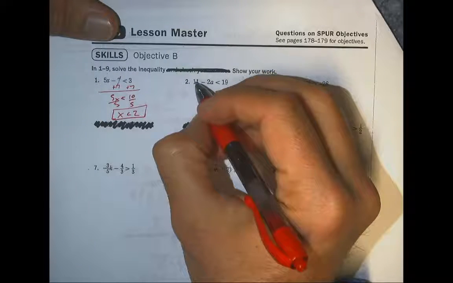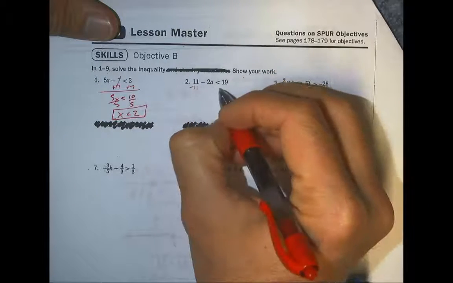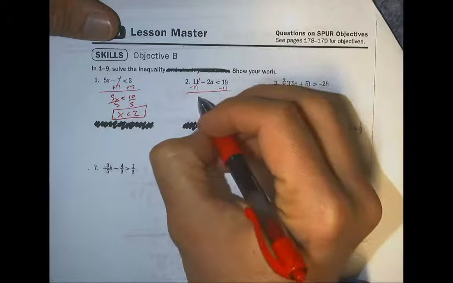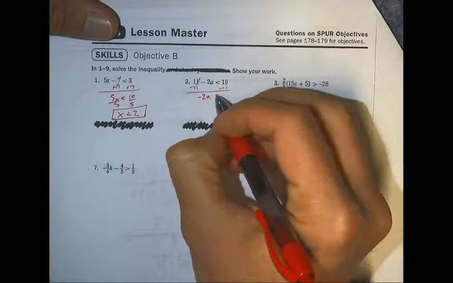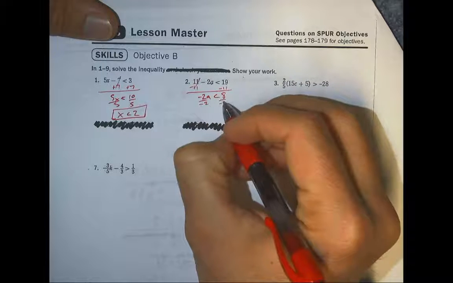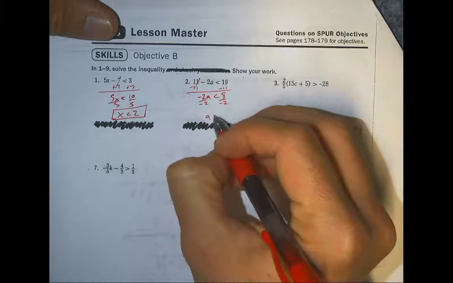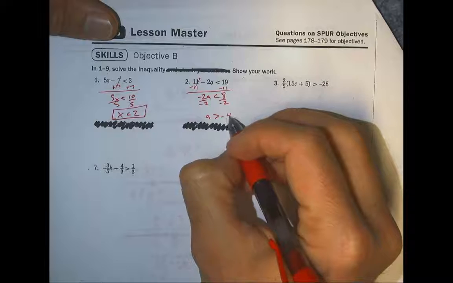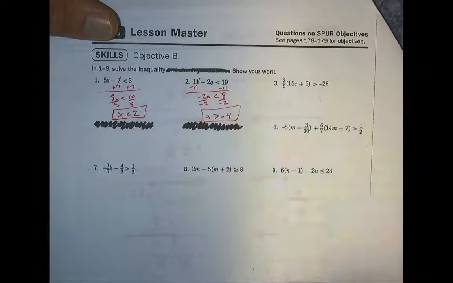Got to get a by itself. This is a positive 11, so I'm minusing 11 to get rid of it. This minus goes with the 2, and it stays as a negative. 19 minus 11 is 8. Divide by a negative. So since I divided by a negative, I have to flip this. So now it's a is greater than negative 4.